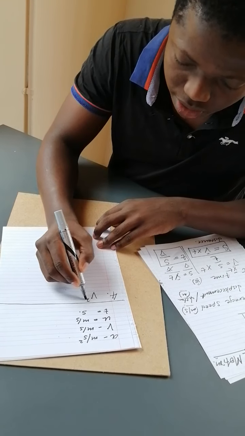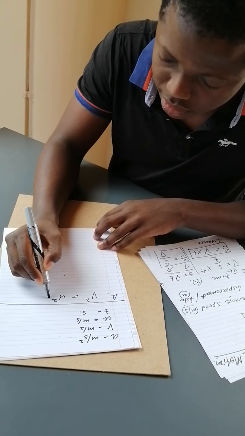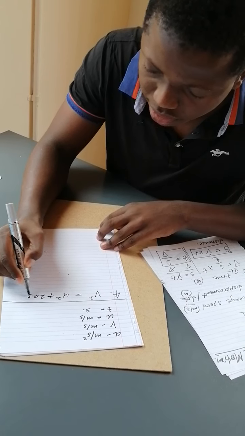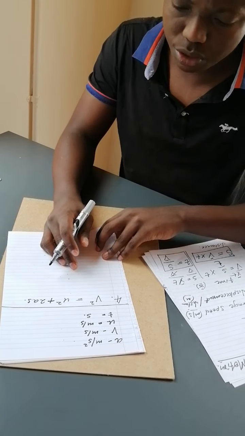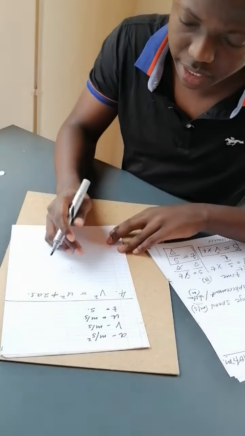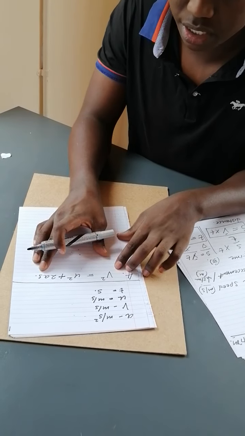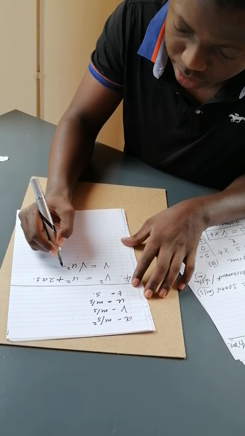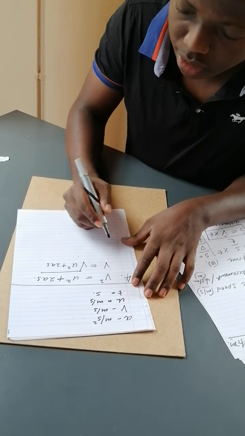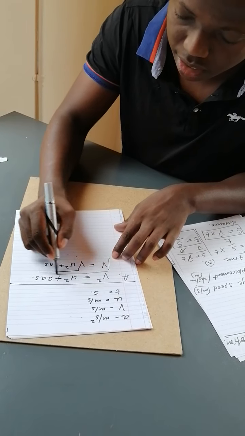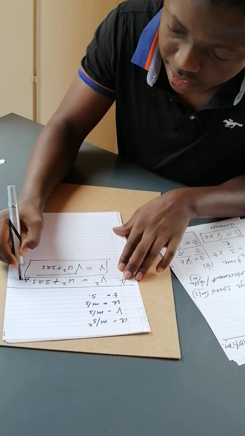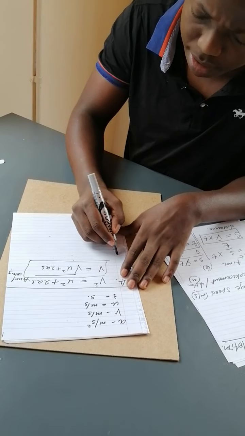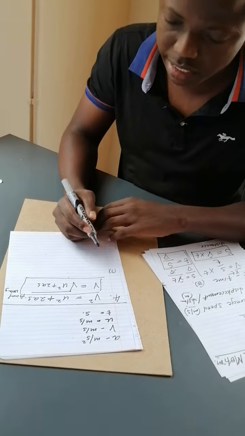It's going to be V squared is equals to U squared plus 2AS, okay? So from this equation, you can make V the subject, which means V is equals to square root of U squared plus 2AS. So this is for calculating what? This is for calculating final velocity, okay?